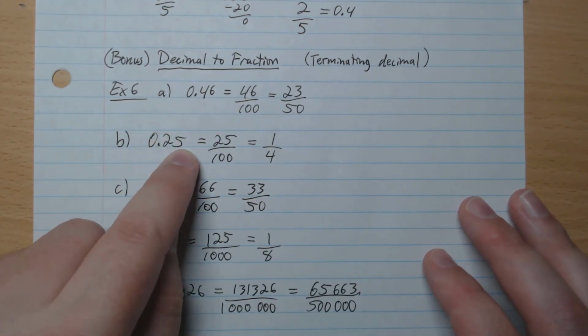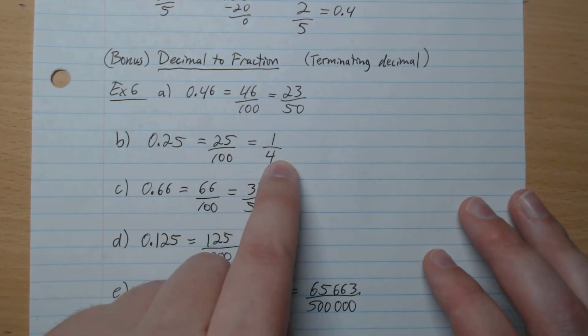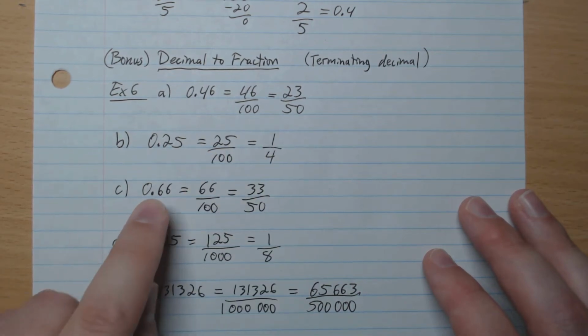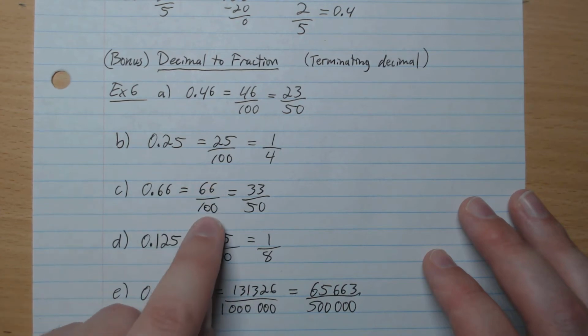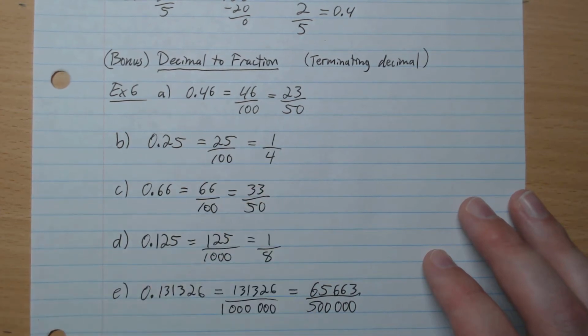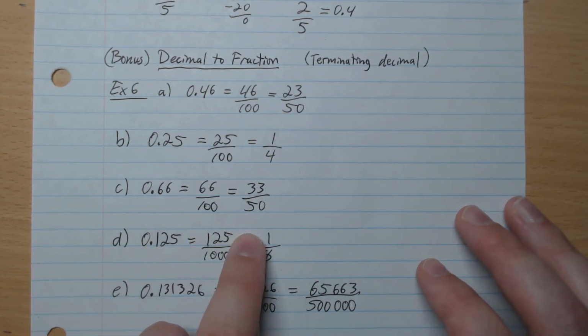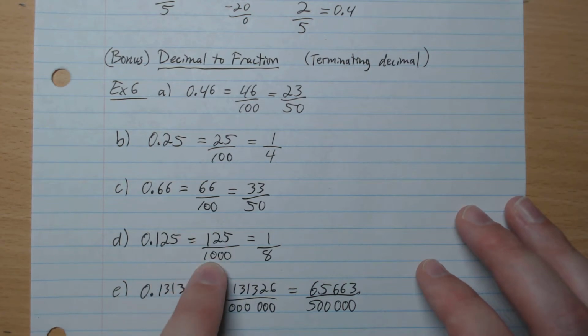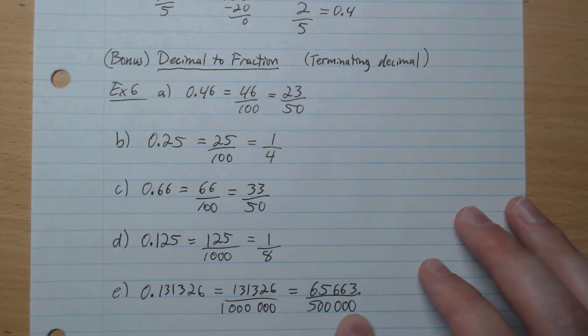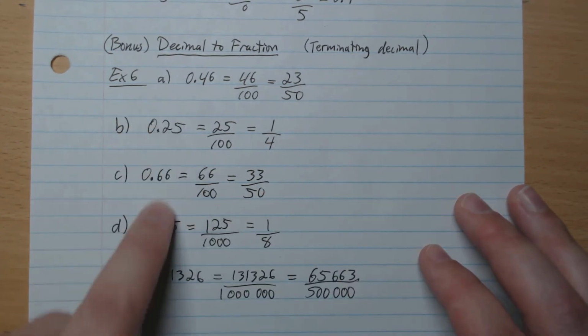0.25, so 1, 2, so 25 over 100, reduces to a quarter. 0.66, 1, 2, so 66 over 100, reduces to 33 over 50. 0.125, so 1, 2, 3, so that's 125 divided by 1,000. That reduces to 1 over 8. 0.131326, so this is 1, 2, 3, 4, 5, 6, so it's this number divided by a million, and this reduces to this number as the fraction for this decimal. So if it's terminating, this is how you do it.